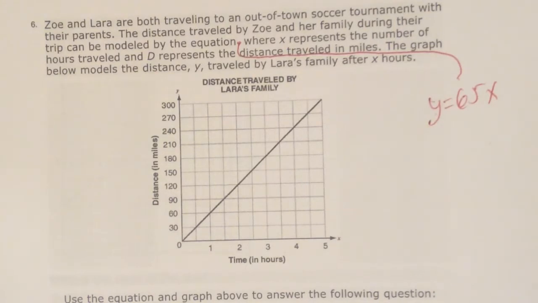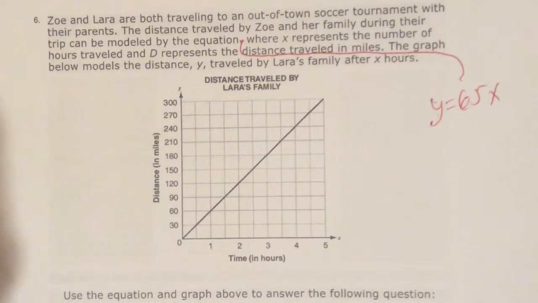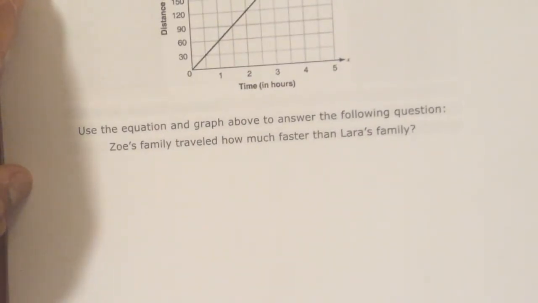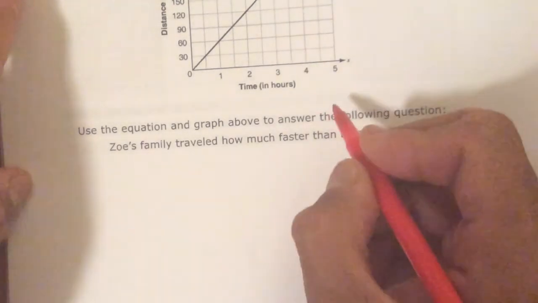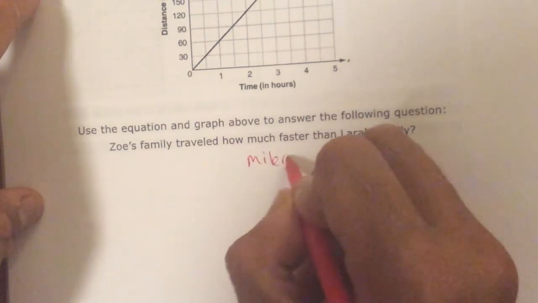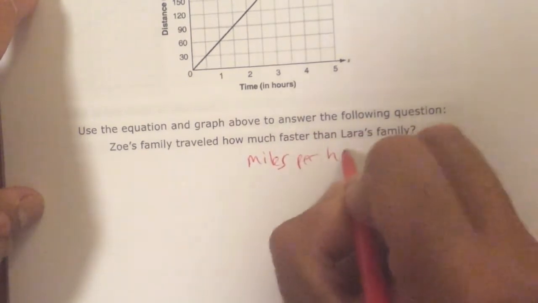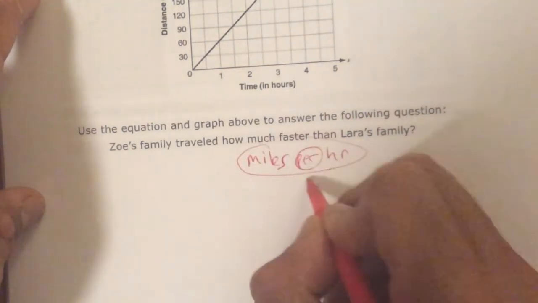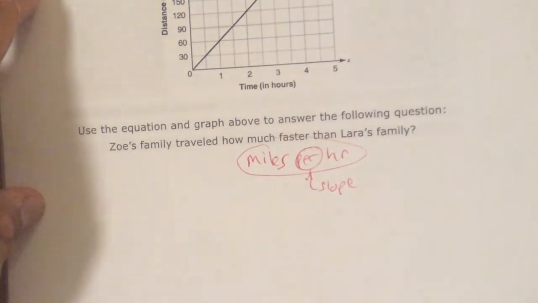The graph below models the distance y traveled by Laura's family after x hours. Use the equation and the graph above to answer the following question. Zoe's family traveled how much faster than Laura's family? So they're saying how much faster. Remember when you talk about how fast you're going, you go in miles per hour. That's how you measure how fast a car is going. So miles per hour, your keyword is per. So that means they're asking you for the slope.